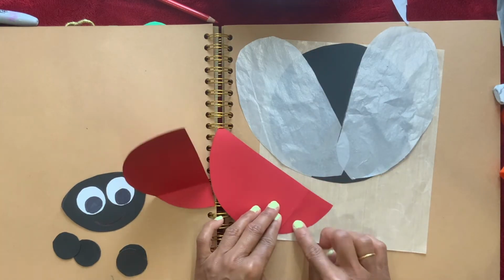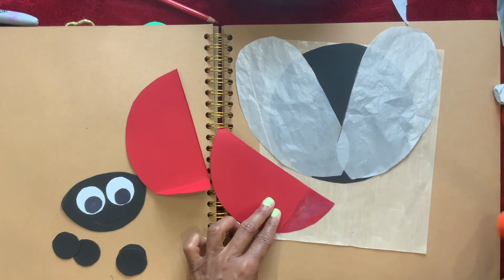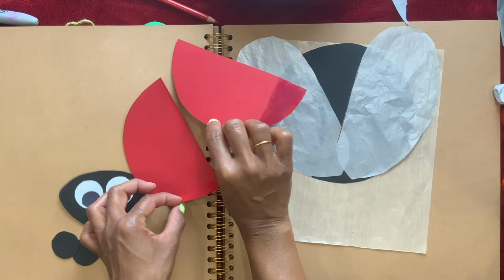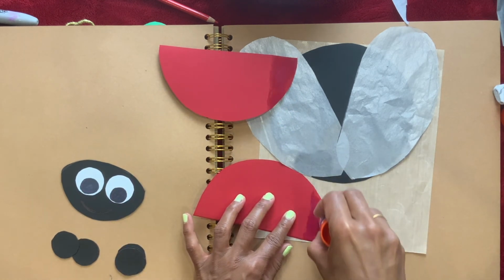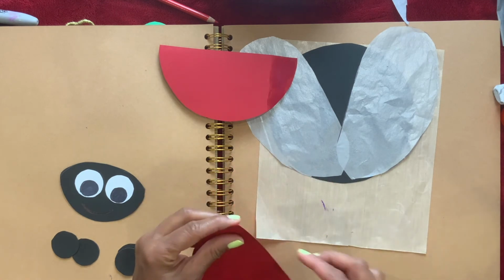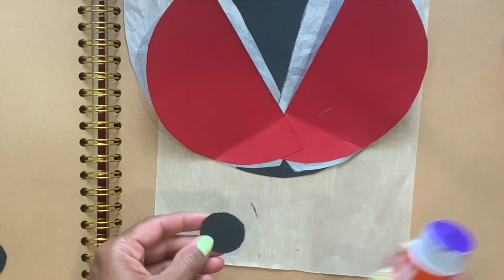Now I'm going to flip it and put glue on the side, just at the bottom where we folded. Same thing, put glue over here, and take this, glue them like that. Now I'm going to glue the spots.